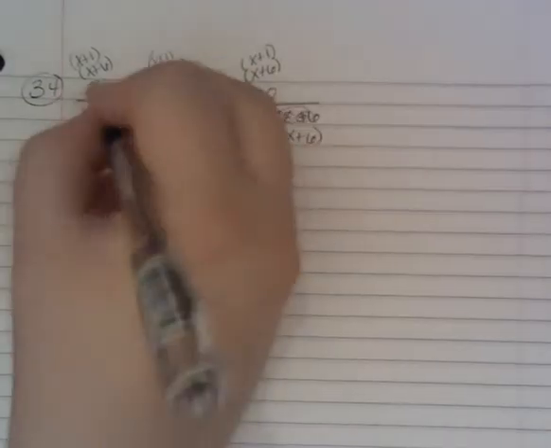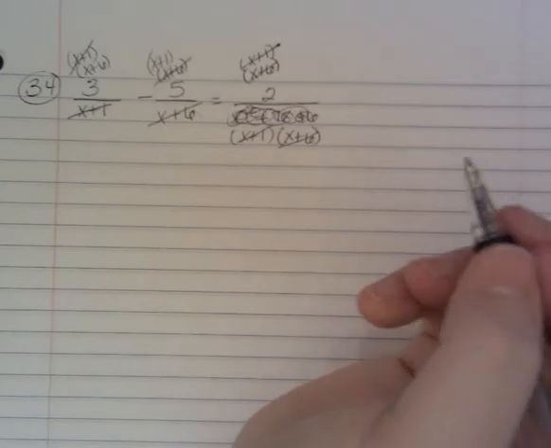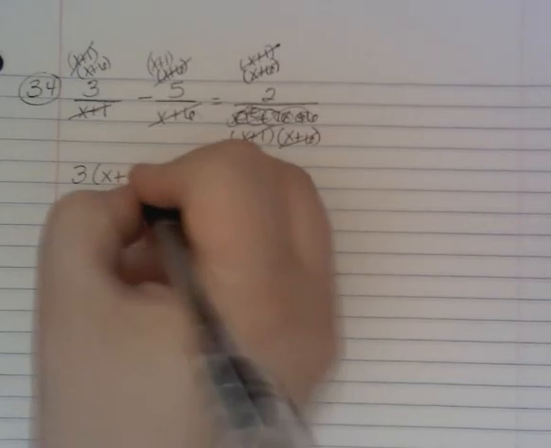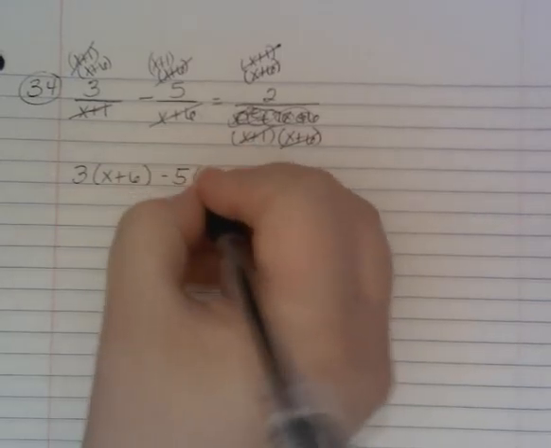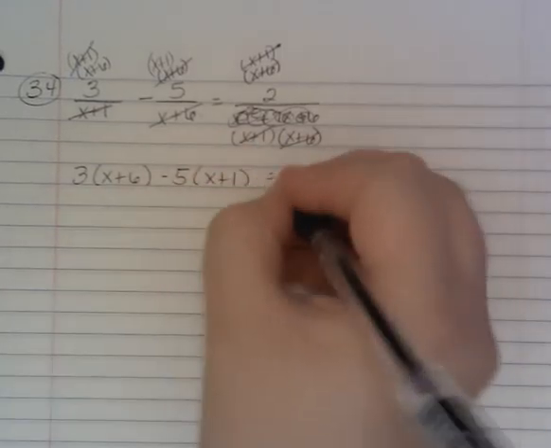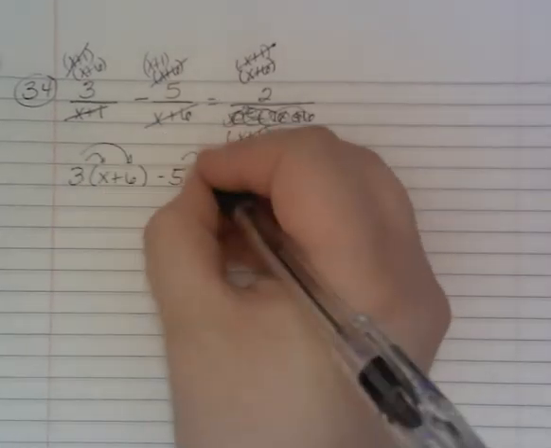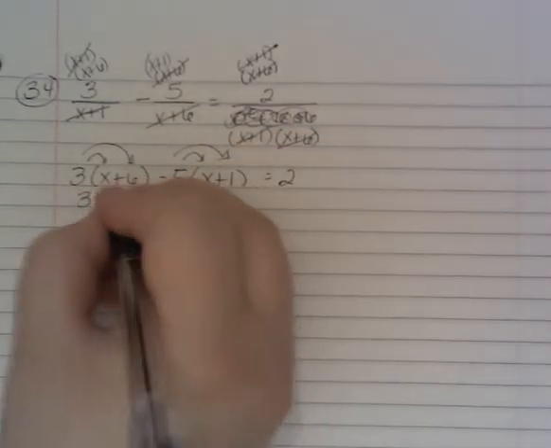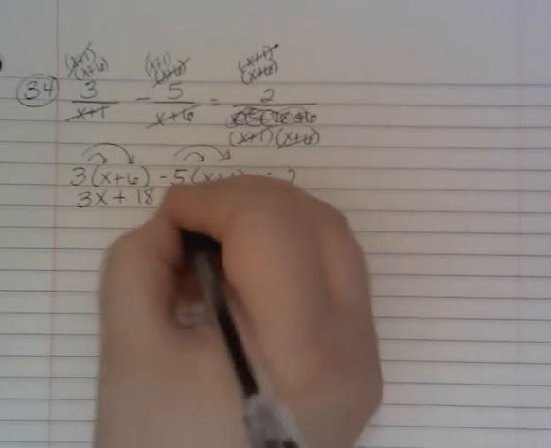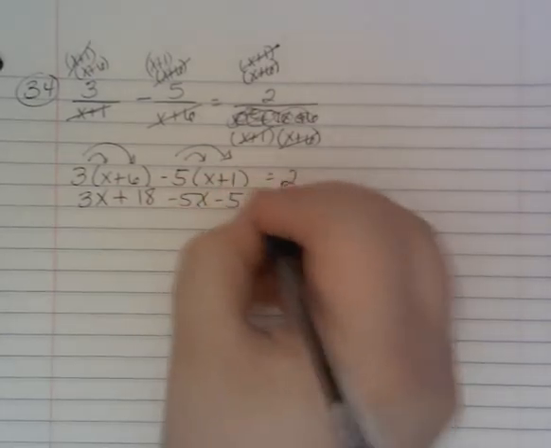My x plus 1's cancel. My x plus 6's cancel. And then my x plus 1 and x plus 6 will both cancel on the right side. So I'm left with 3 times x plus 6 minus 5 times x plus 1 equals 2. So we're going to distribute that 3 and we're going to distribute that negative 5 to get 3x plus 18 minus 5x minus 5 equals 2.